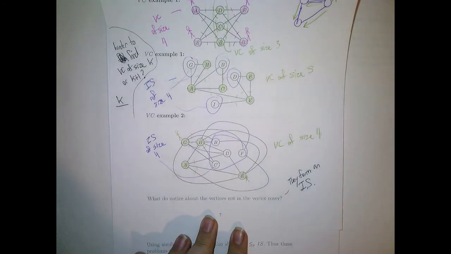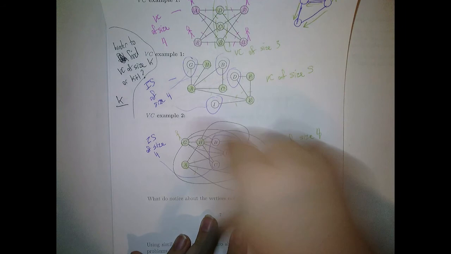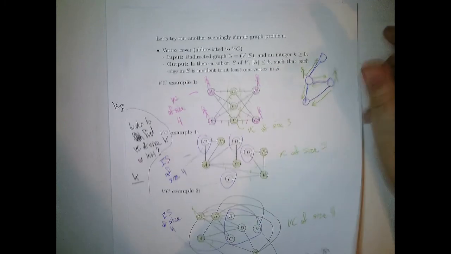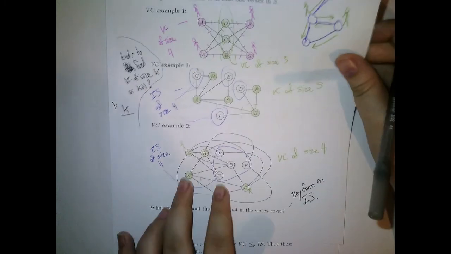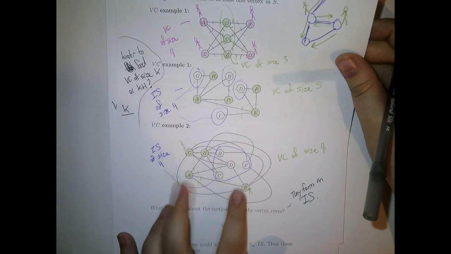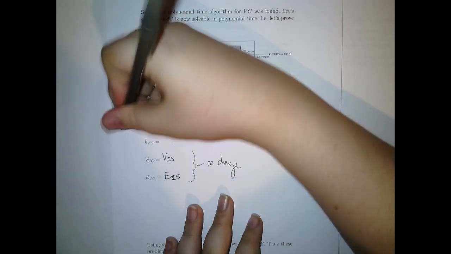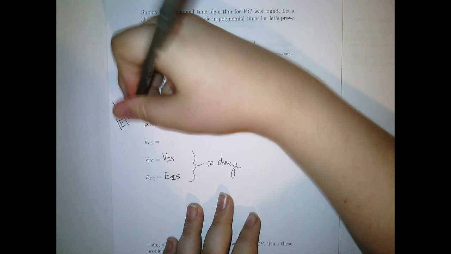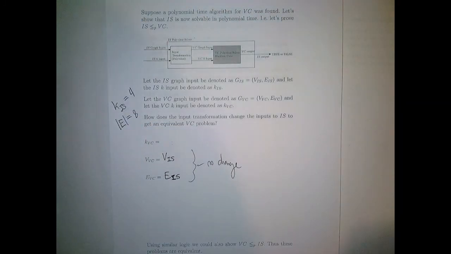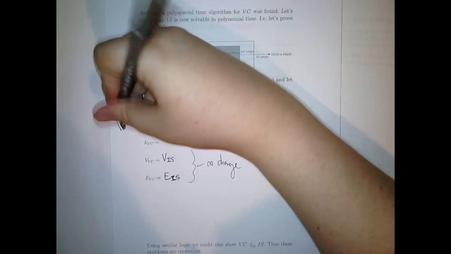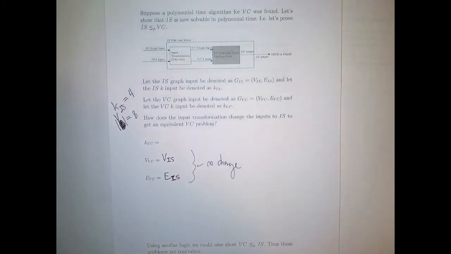In this case we have 8. Number of vertices is 8.